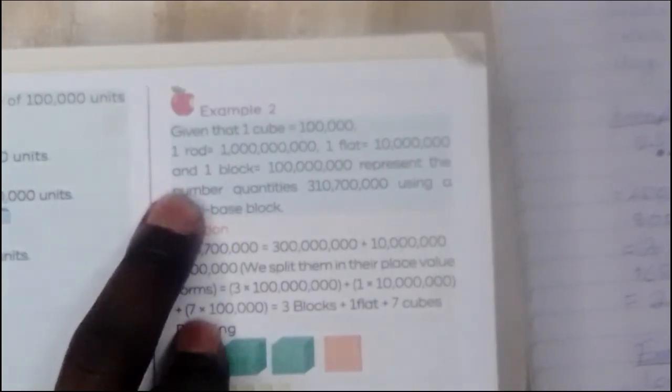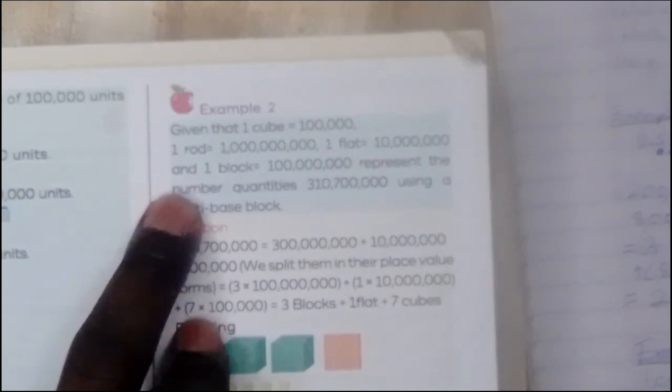One flat is equal to 10 million. So you can see how they've switched certain things to trick you, but you are smart. You looked at the placement, so you have not been tricked. You've caught them already before they can even trick your mind.